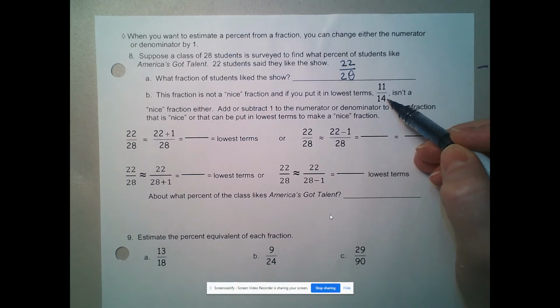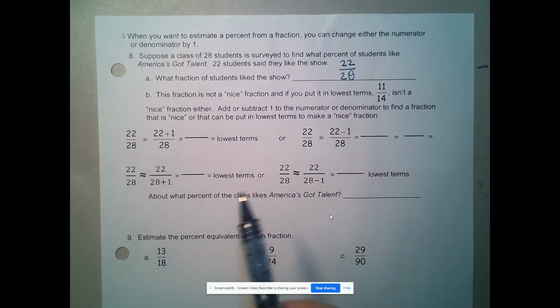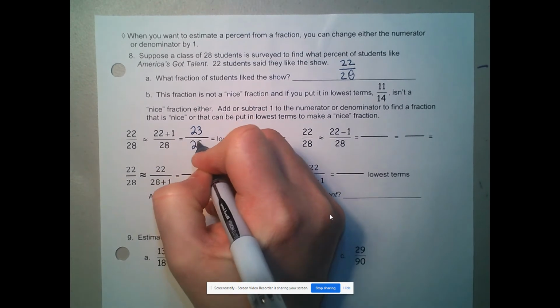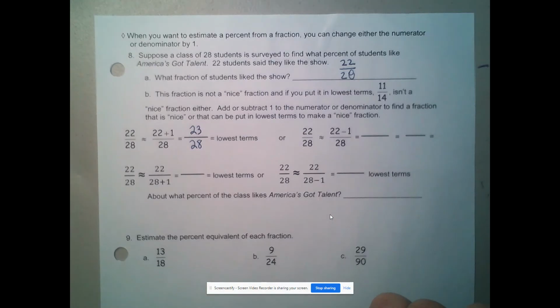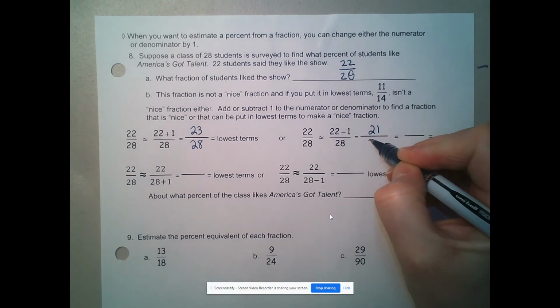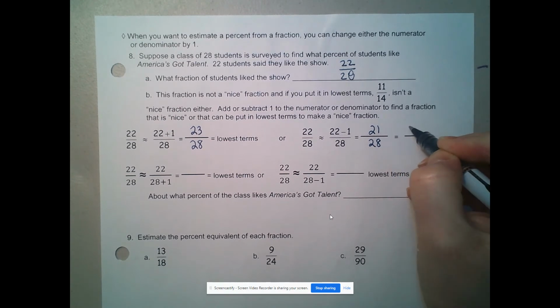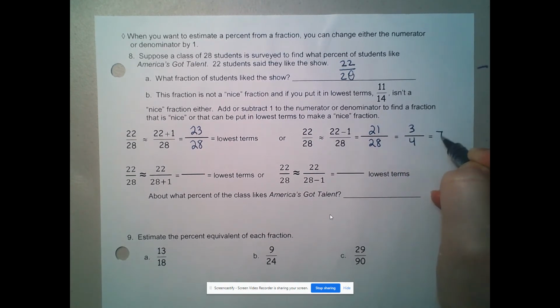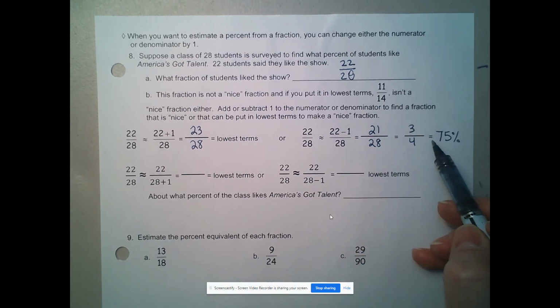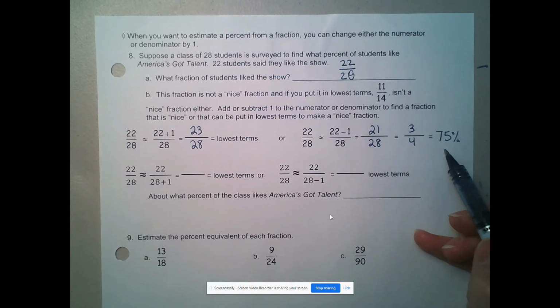But what we can do to find a nice fraction is either increase the 22 to 23, and we're like, no, 23/28, lowest terms, not friendly. We can decrease the numerator by 1. 22 take away 1 is 21/28. Well, that one in lowest terms, it's 3/4, and we know that 3/4 is worth 75%. So we can get a really good estimate. We can say, well, 22/28 isn't exactly 75%, but it's close.